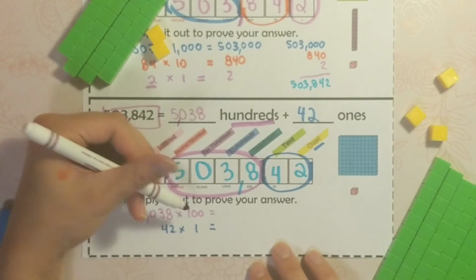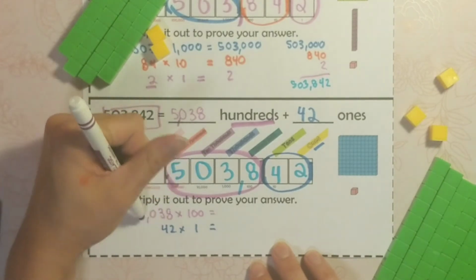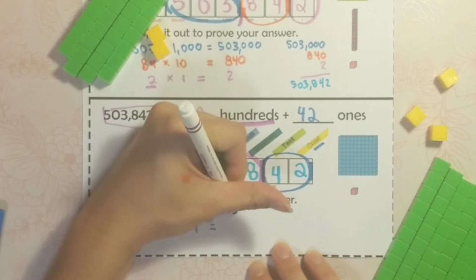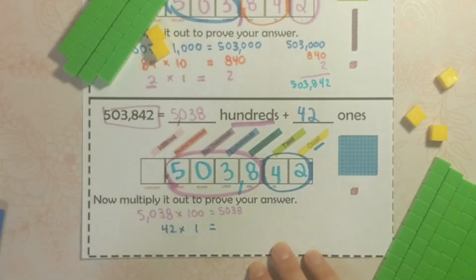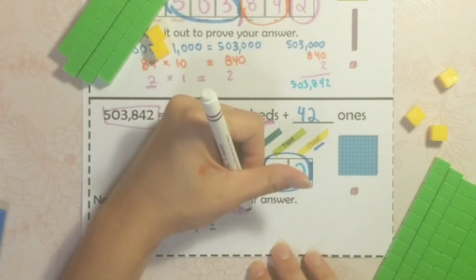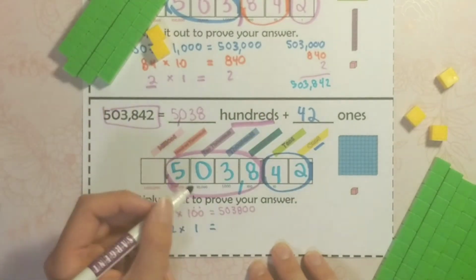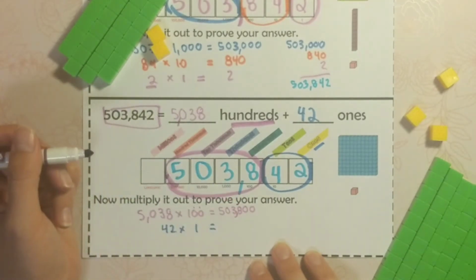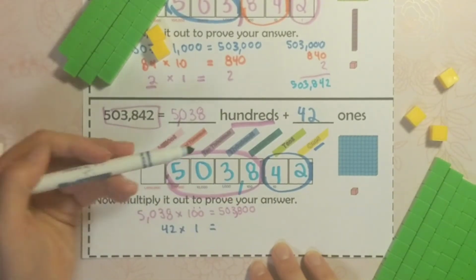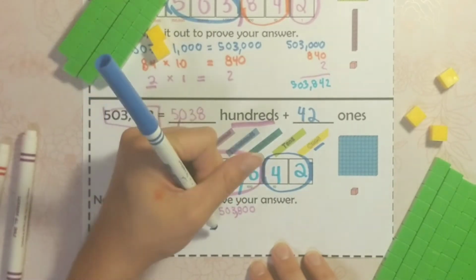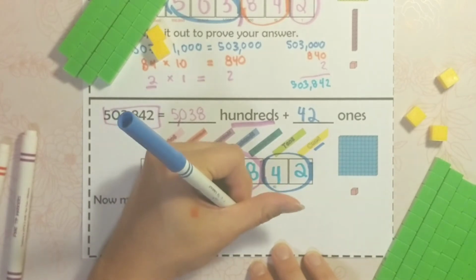So multiplying by 100 is really easy. You take the number the way it was. So we've got 5,038, so just put in 5038, skip the comma this time. And then you just take the two zeros, 1, 2, and slide them over. Now put the comma in, 1, 2, 3, comma. 42 times 1 is easy because any number times 1 is itself. So we've got 42 times 1 is 42.